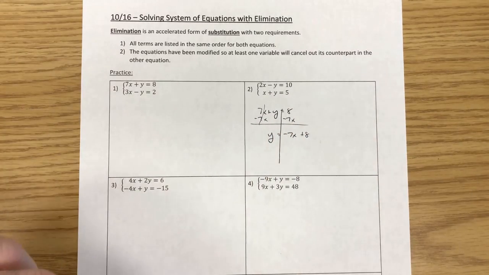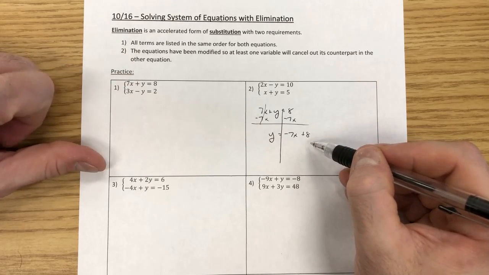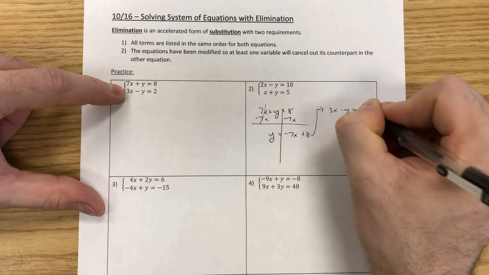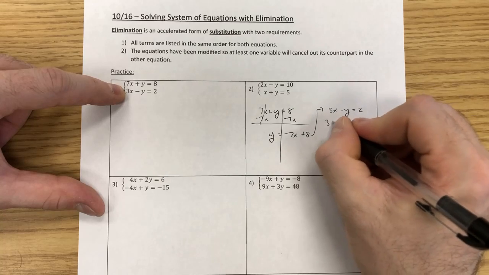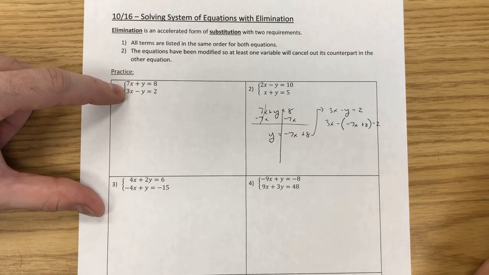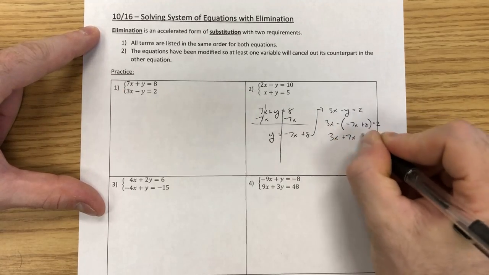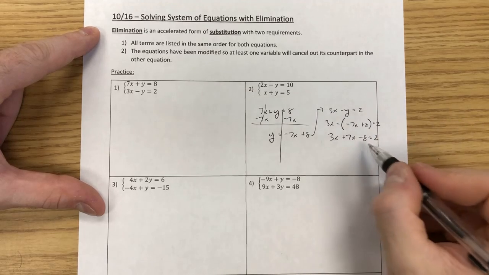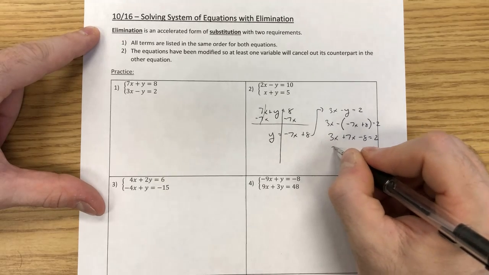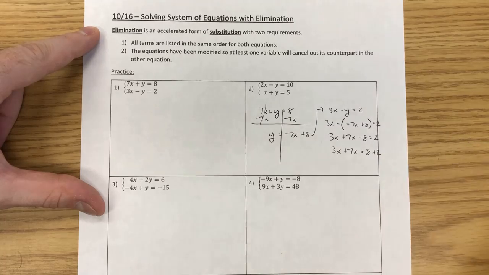Then what you would probably do is take the y from my top equation and plug it into my lower equation. So let's plug that into 3x minus y is equal to 2. Now that y is negative 7x plus 8, I have 3x minus negative 7x plus 8 equals 2. And I'd solve for x. So I distribute this negative: 3x plus 7x minus 8 is equal to 2. And then here's where I'm going to show you what's going on. If I add the 8, I would have a 3x plus 7x on the left, and I would have an 8 plus 2 on the right.